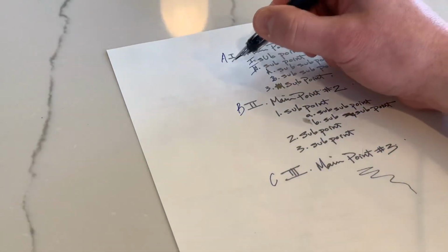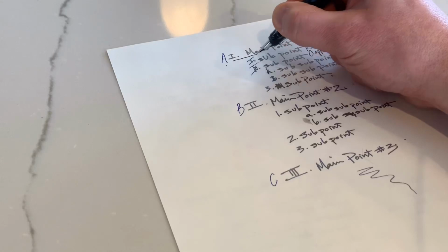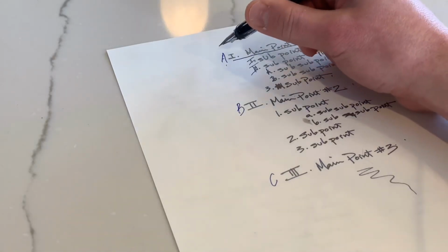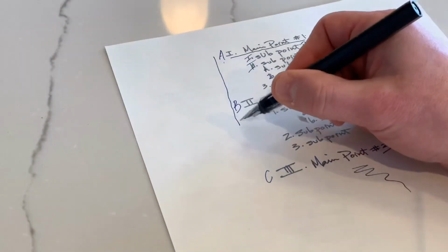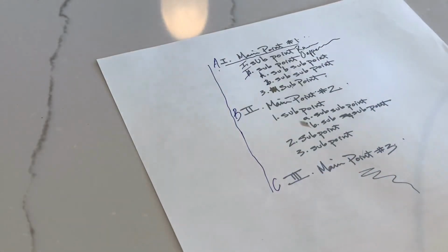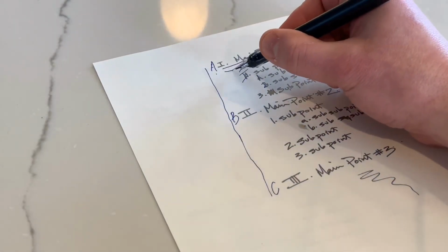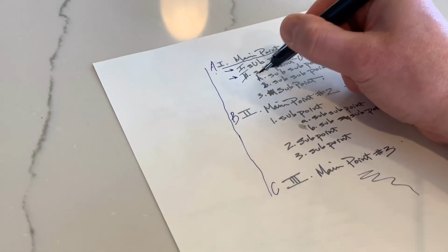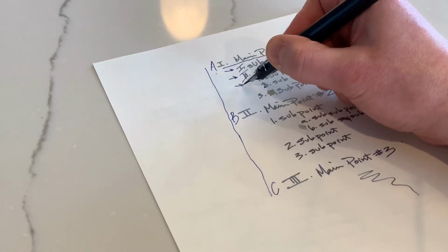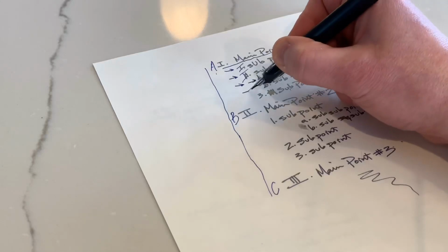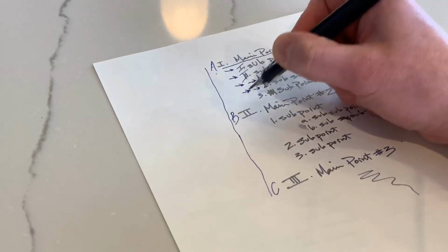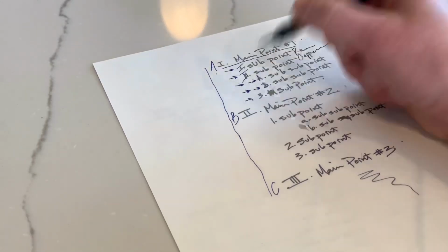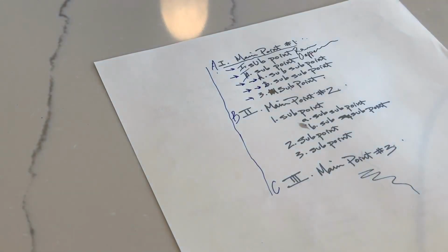And also notice, okay, main point. Look at this line here. See that? Okay, then I indent. Now look, there's a subpoint, so I'm doing a double indent, maintaining this structure. Okay? All right. So that makes sense, right?